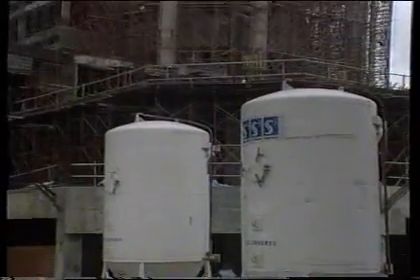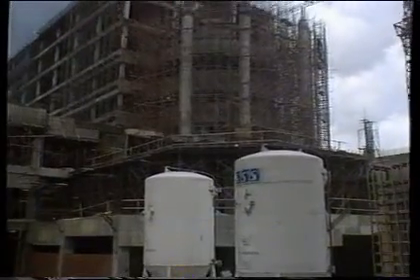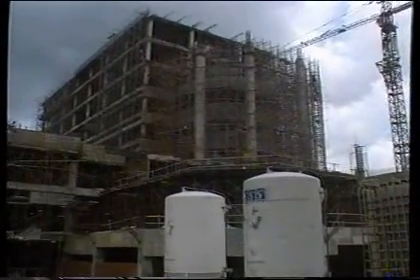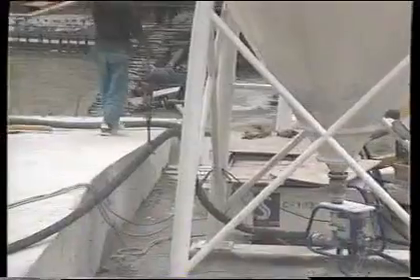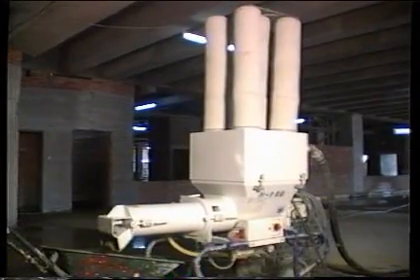The m-tec pneumatic conveying system demonstrates its advantages, especially when high-rise buildings are to be erected. It's possible to combine several compressors to pneumatically convey the dry material directly into the application machine, which may be placed on any floor.